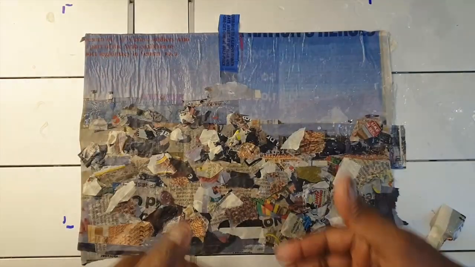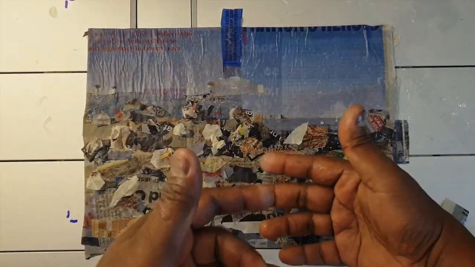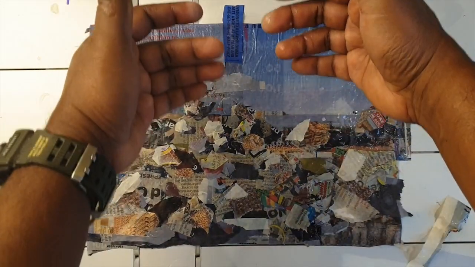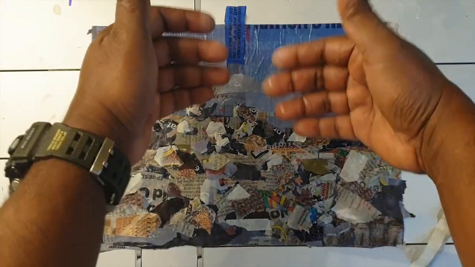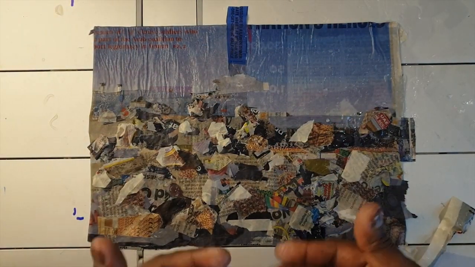Remember, collage is like you work in layers, so whatever comes at the bottom you stick first. So the first thing that you stick is the sky and the land. Then on top of the land are the shadows.